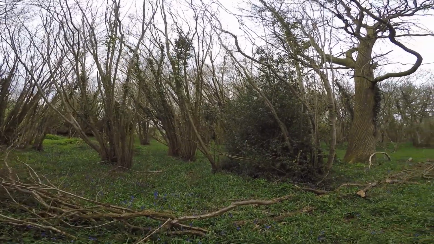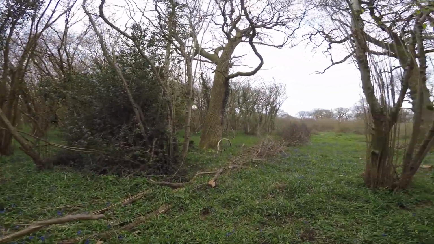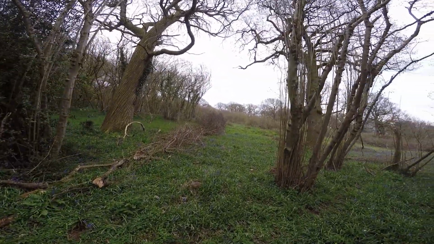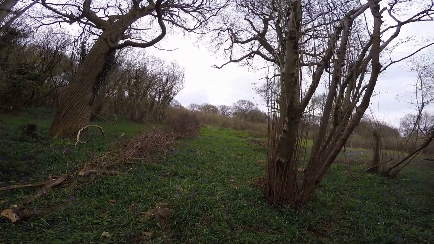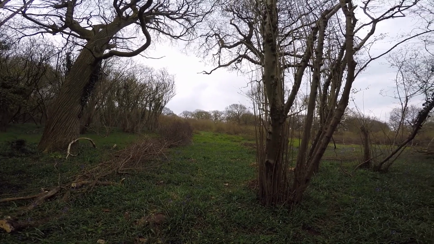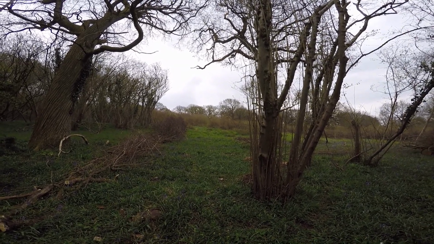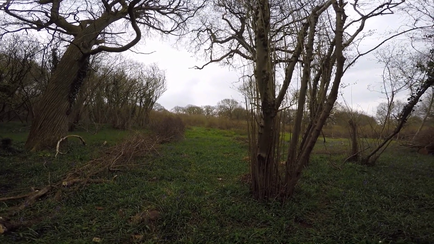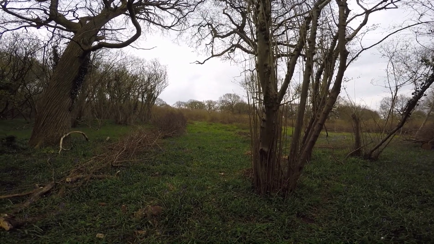You could argue that your hazel, cut every 7 years, is less affected. You can see this here is growing straight up. In fact, we'll go and look at a different part of the wood and see some more regrowth. Talk to you in a minute.